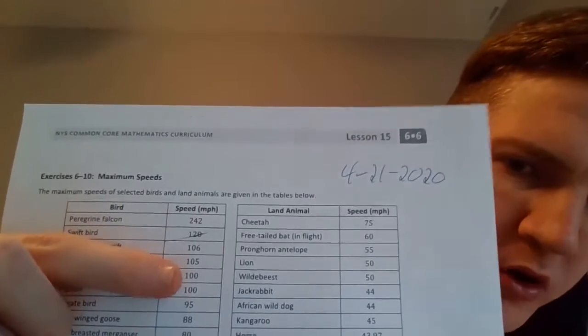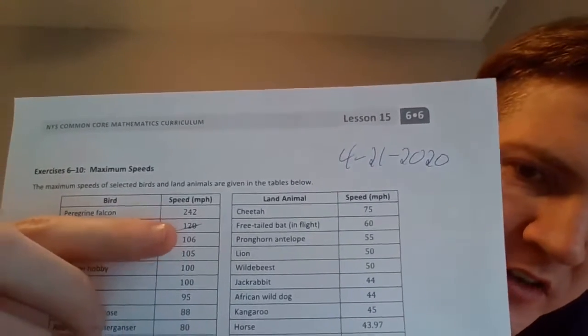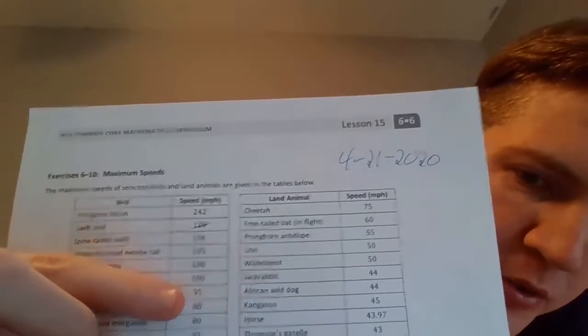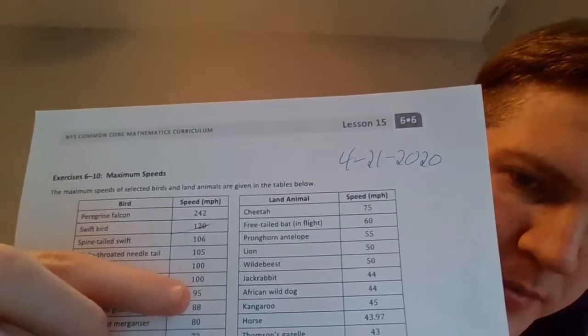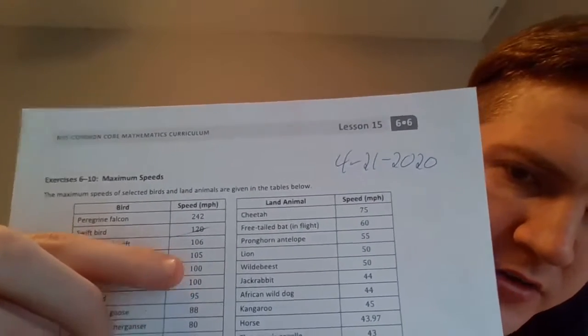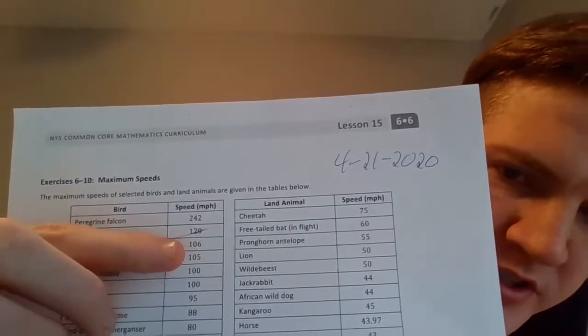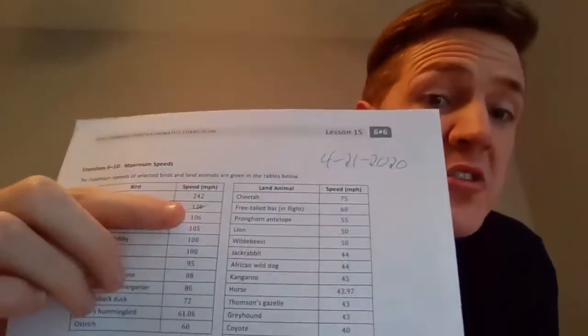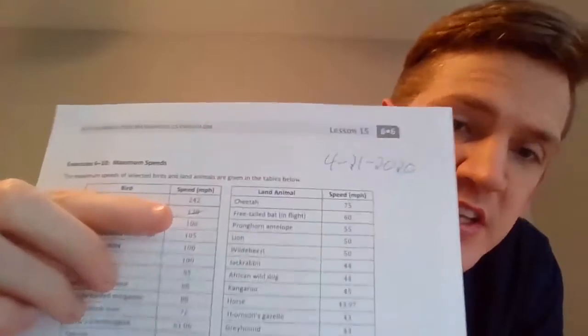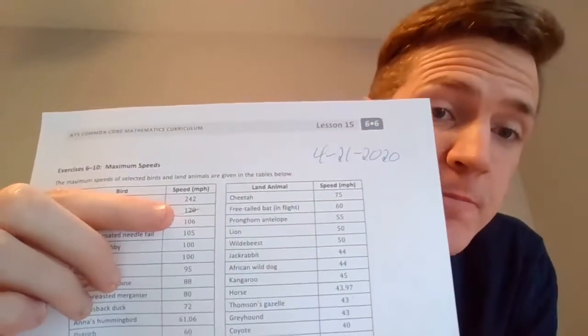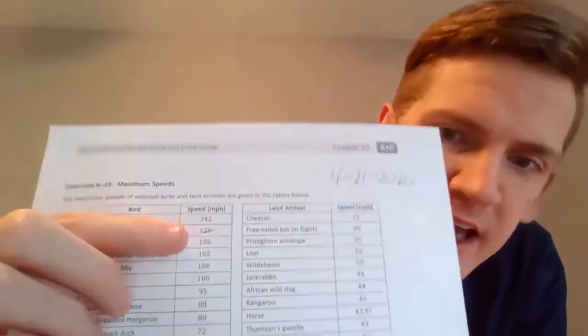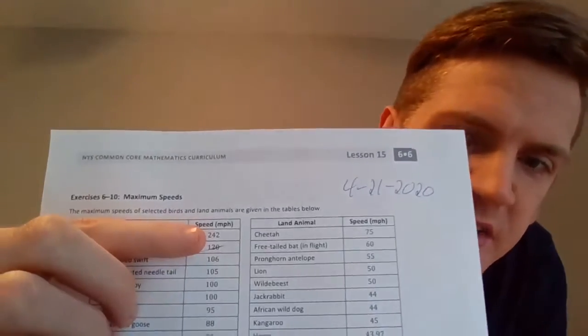What makes it even more significant is that the other ones stay pretty close, 80s up into the 90s. 100, 105, 106, 120. Those are staying relatively close, within 10 or 15 at least each time, sometimes even less. But then it doubles. It goes up by over 120 from one species of bird to the next.